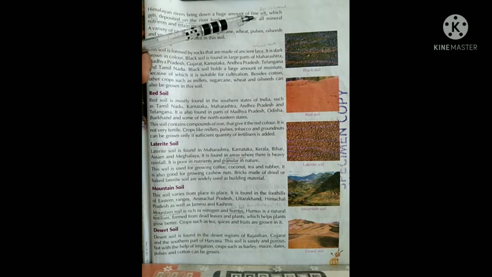All that is brought by the water and gets deposited on the river banks. After that, the rivers flow along their own way and deposit silt on the banks. It is rich with minerals, and the soil contains nutrients, food, and retains moisture for long.